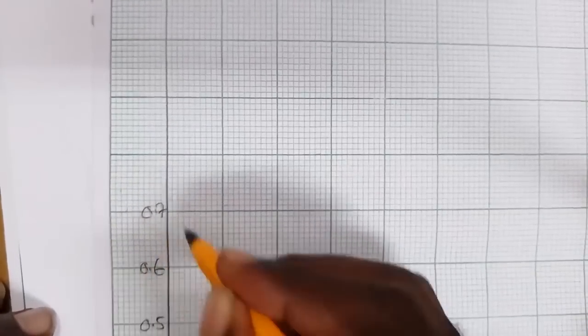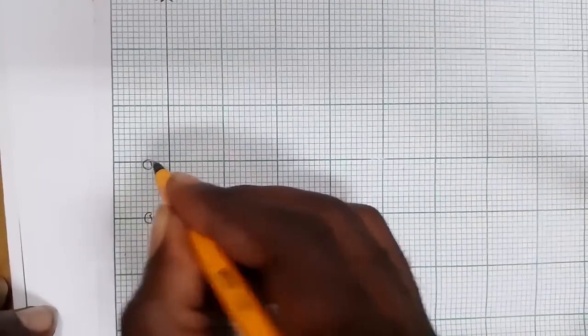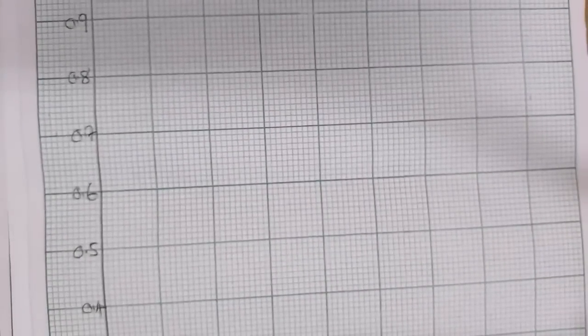0.4, 0.5, 0.6, 0.7, 0.8, 0.9, then finally we've got a 1 there. Have you seen? Then you begin to do what? You begin to plot these numbers now.